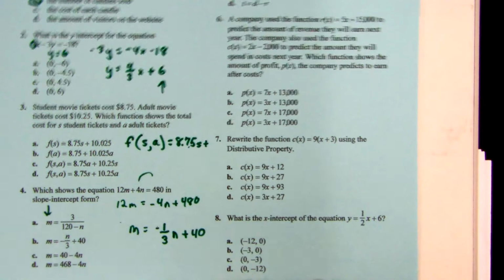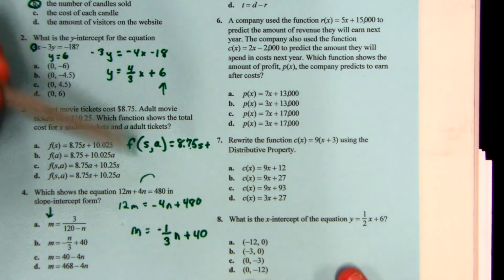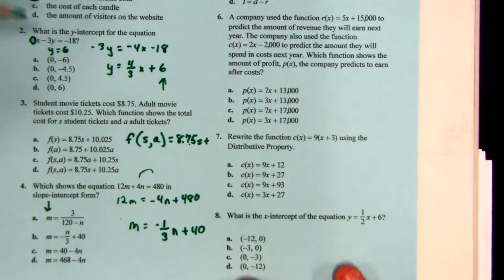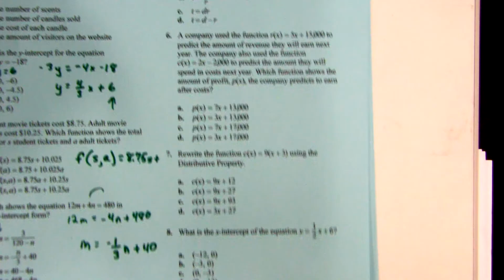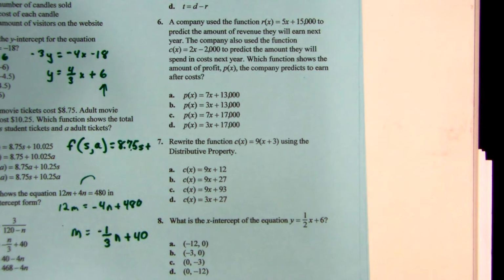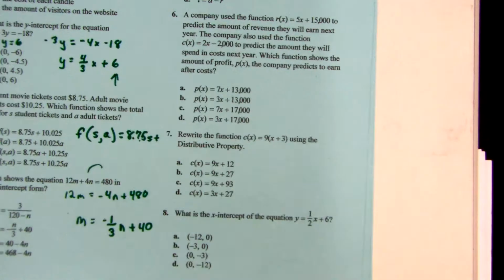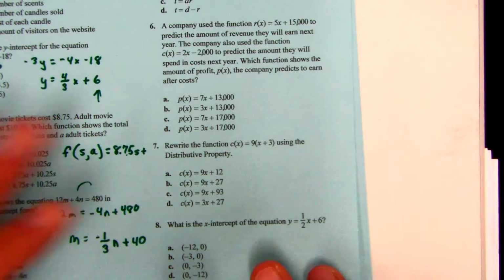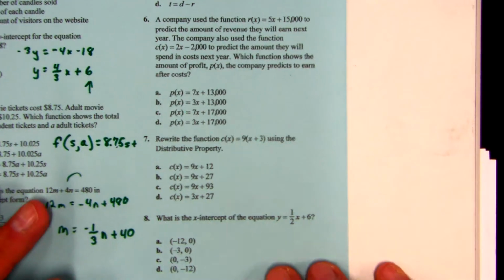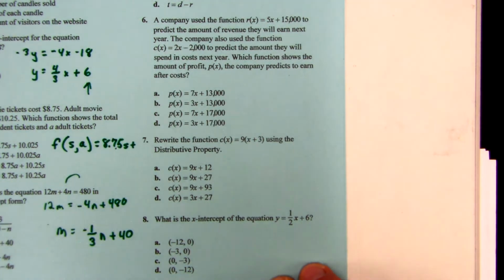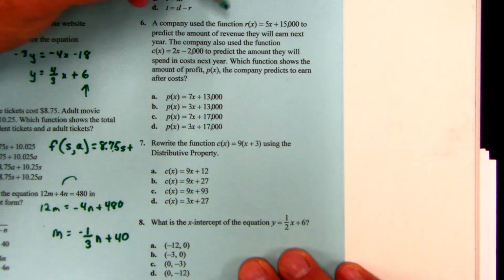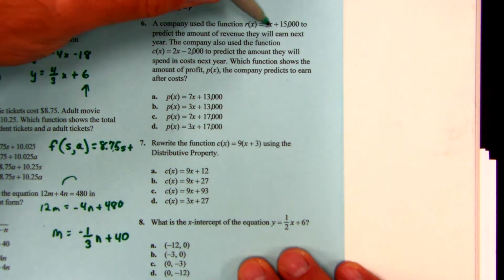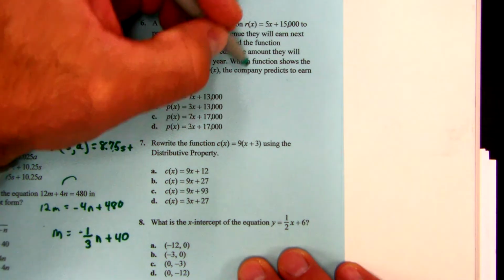Problem 6. Now, a lot of this work is what I should have seen on your answer sheet, and many of you didn't write anything on your answer sheet, or I should have seen this work on a separate sheet of paper, and some of you didn't do that as well. I do apologize. I hope you do a better job of writing out your work. All right, this one says the company's function for predicting how much money they make is 5x plus 15,000.